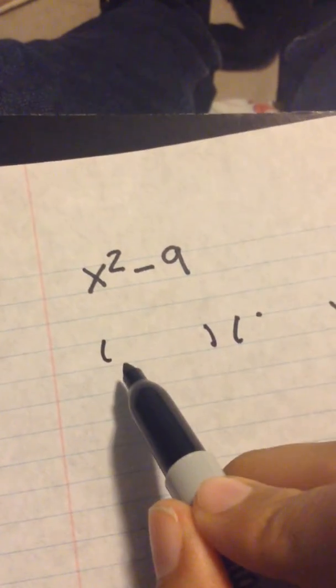Now to do difference of squares, first you put down the binomials. For the first terms, the square root of x² is x. So the square root of x² is x, and you put it at the beginning of both binomials.